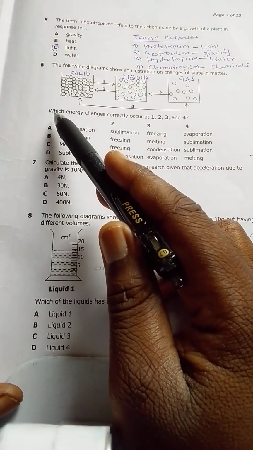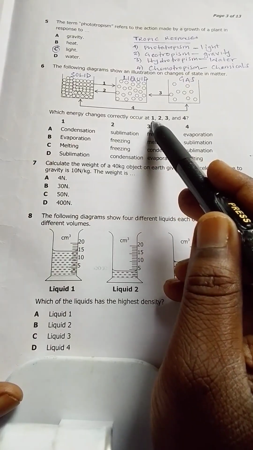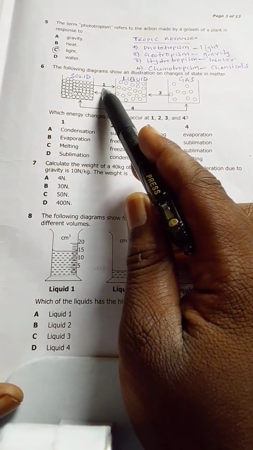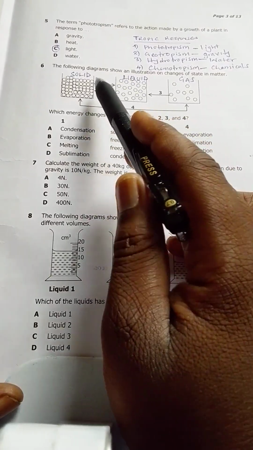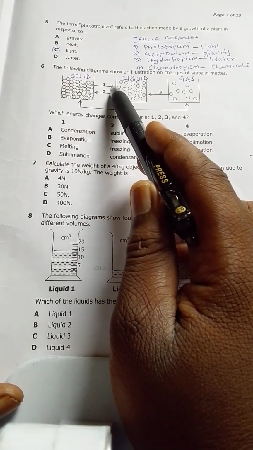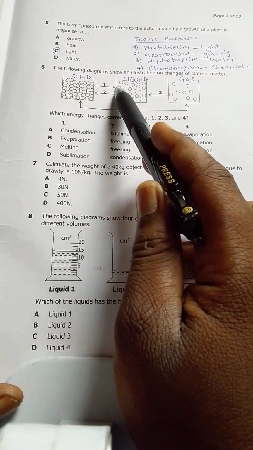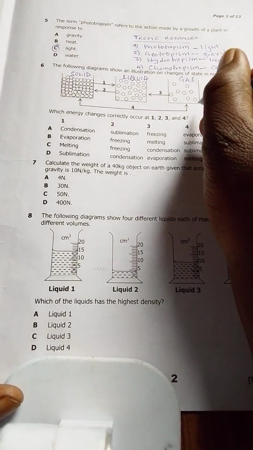Question: which energy changes correctly occurs at 1, 2, 3, and 4? So 1. So what can help you to understand this is the arrow. So the arrow, remember, is coming from a solid going to a liquid. So 1 is a change of state from a solid to a liquid. Now when a solid changes into a liquid, that is what we call melting. So 1, this is melting, 1 melting.